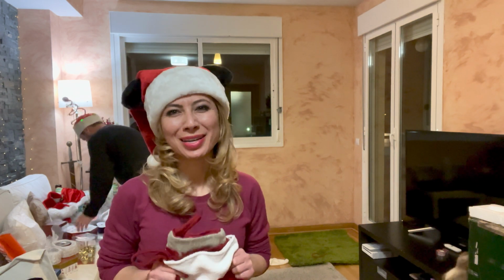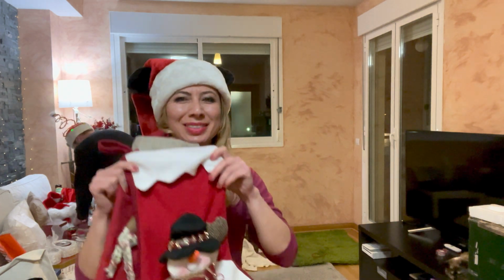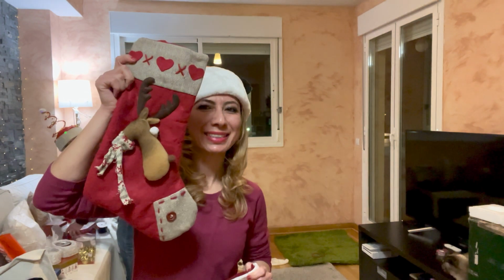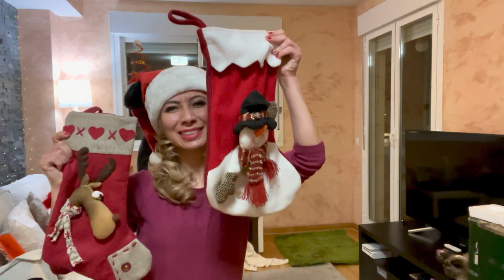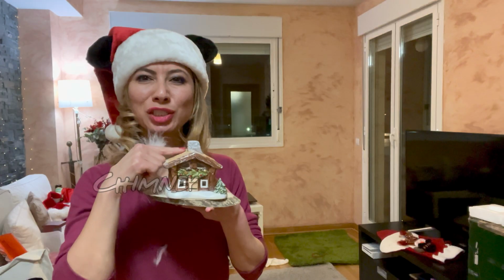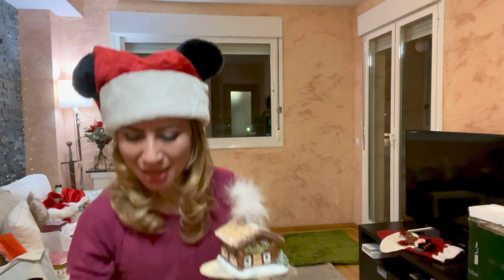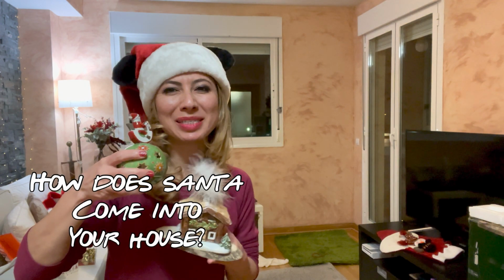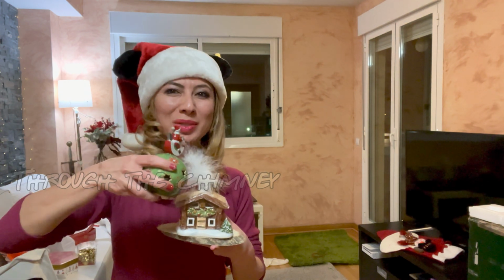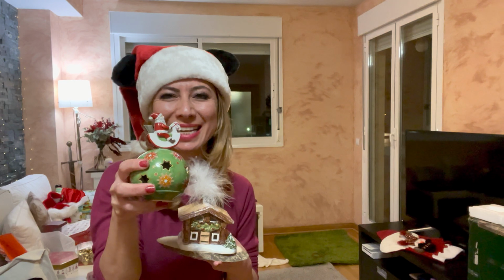Now, some more vocabulary. Some more Christmas vocabulary. Do you know these? Stockings. Stockings. Chimney. Chimney. The smoke coming out of the chimney. And where does Santa come into your house from? Through the chimney. Santa.